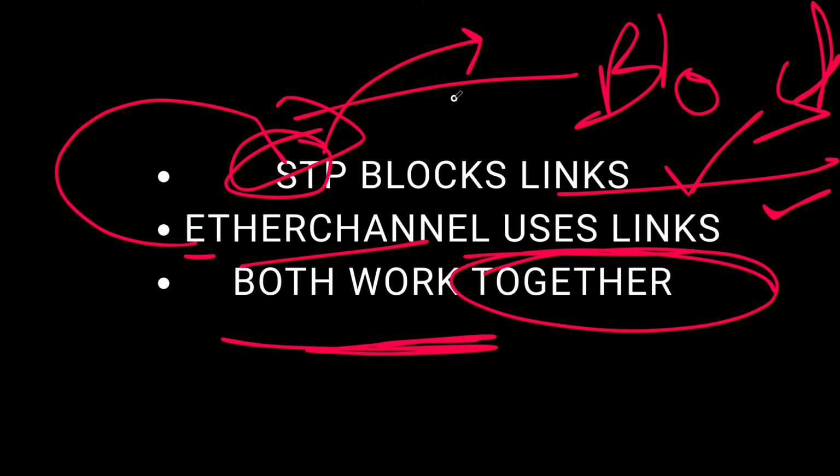EtherChannel link aggregation binds multiple physical links into one logical link to increase bandwidth and provide high speed redundancy. Conversely, STP is a loop prevention protocol that blocks redundant physical links, ensuring only one path is active. EtherChannel increases bandwidth and provides redundancy without relying on STP to block. Perfect, Darshan. Good Aniket. STP prevents loops and EtherChannel bundles multiple links.